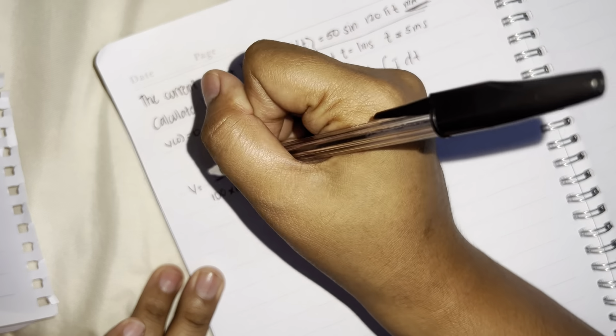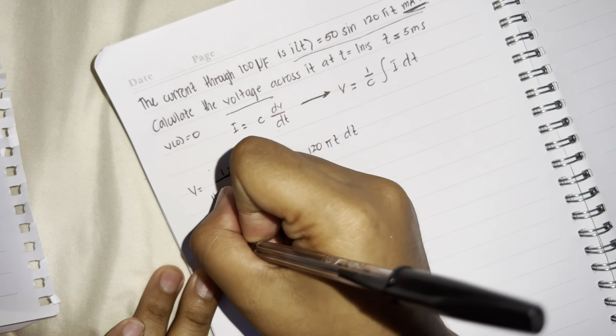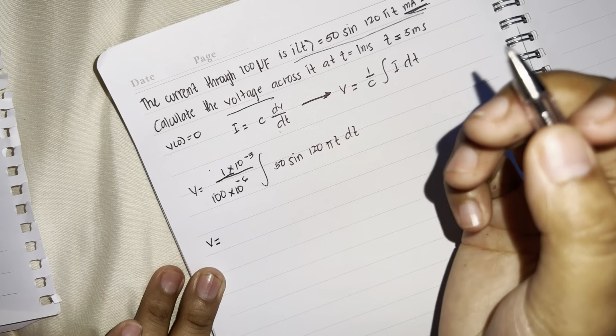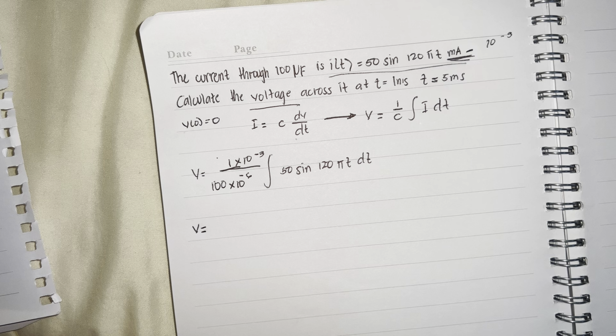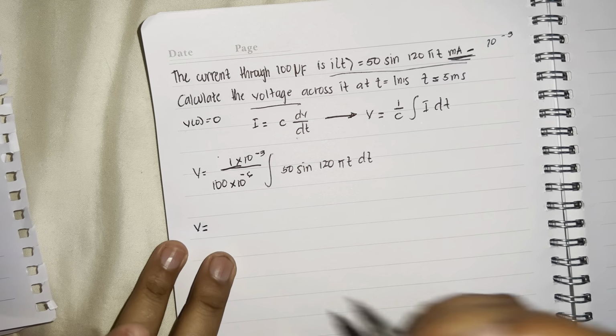And first we're gonna divide it. So V is equal to, we should calculate it into 1 times 10, and we will get the value of 10.